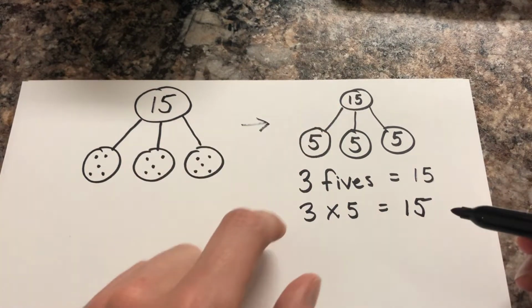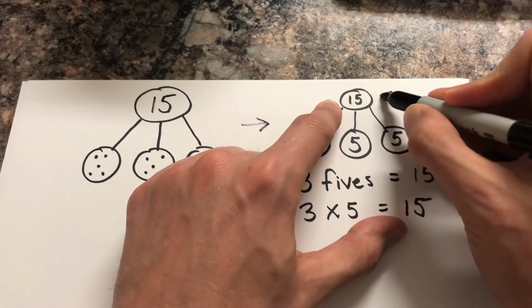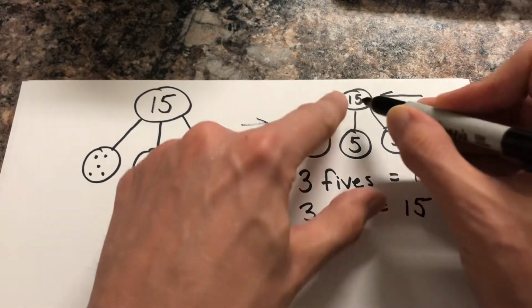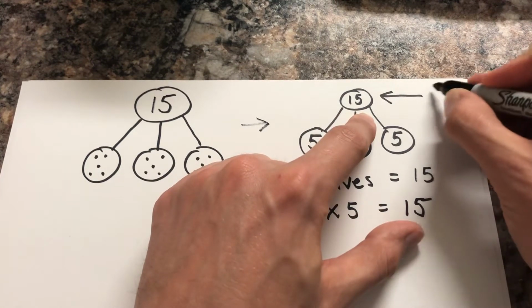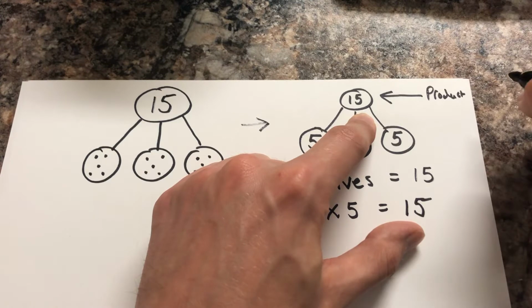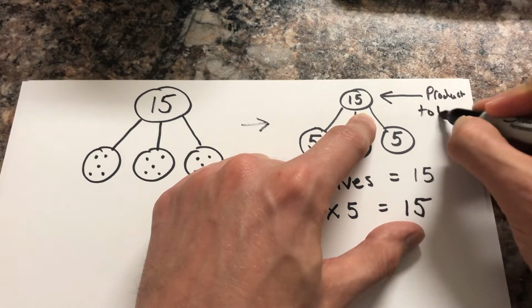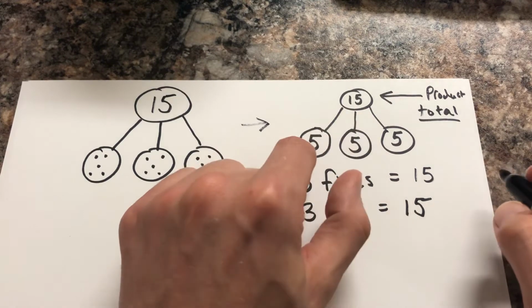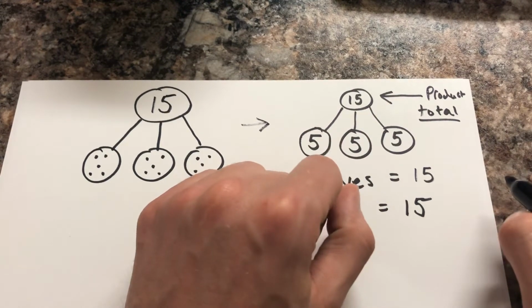So in a number bond, up here, where all of the groups come up to, is the product, or what we would call the total, right? It's the total. And down here are the parts.